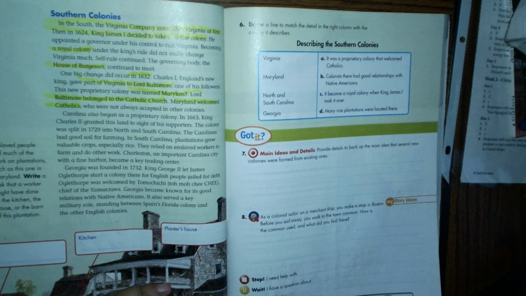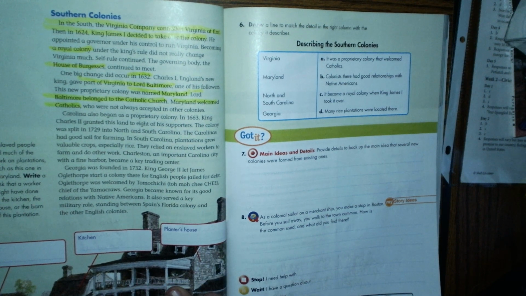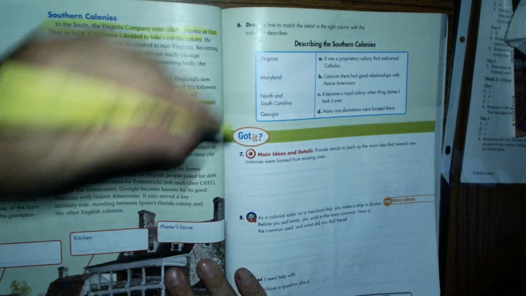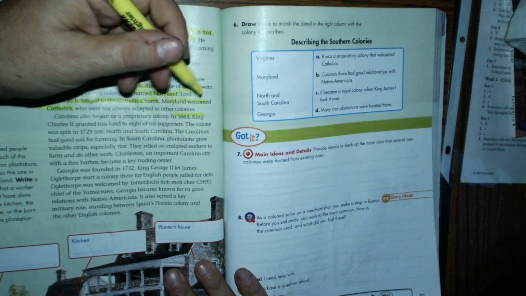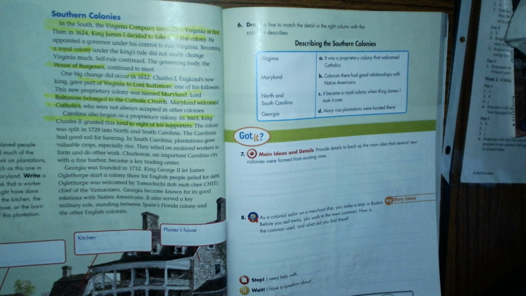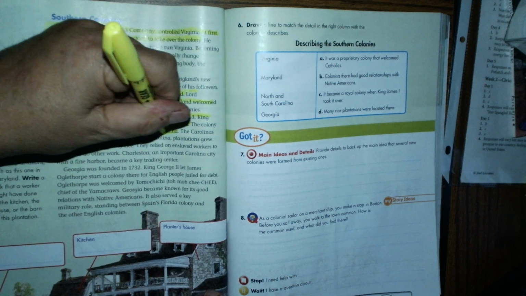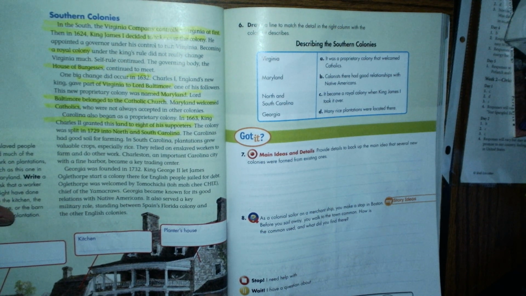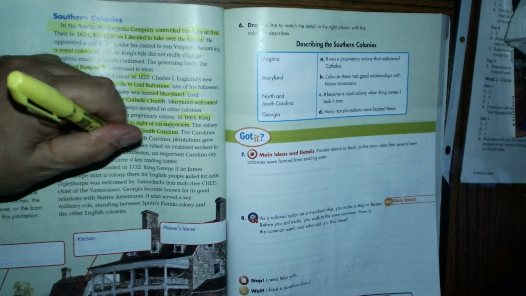Carolina also began as a proprietary colony. In 1663, King Charles II granted this land to 8 of his supporters. So see, the kings were really good about handing over land to people that kind of backed them. The colony was split in 1729 into North and South Carolina. The Carolinas had good soil for farming. In South Carolina, plantations grew valuable crops, especially rice.